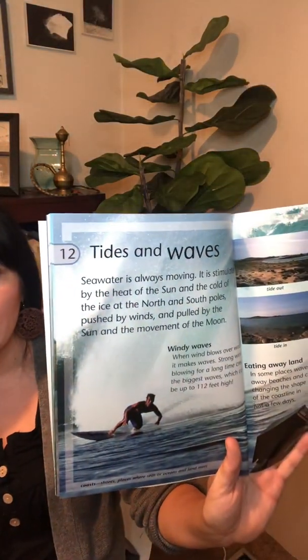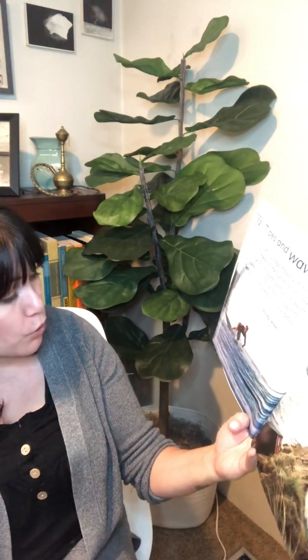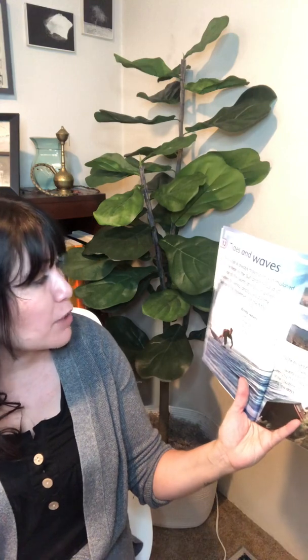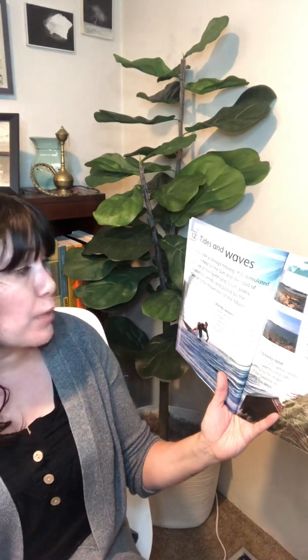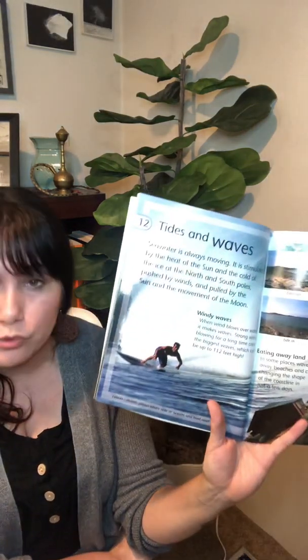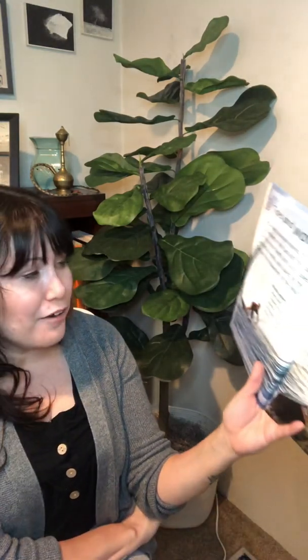Very interesting. And the last one we're going to read today is called Tides and Waves. And I can see a bolded word at the bottom. Let's go ahead and read that. Coasts, shores, places where seas or oceans and land meet. Seawater is always moving. It is stimulated by the heat of the sun and the cold of the ice at the North and South poles, pushed by winds and pulled by the sun and the movement of the moon. That's what we call a tide. A tide is affected by the movement of the moon. It brings the water in and it sends the water back out.